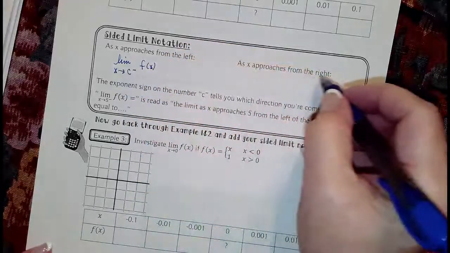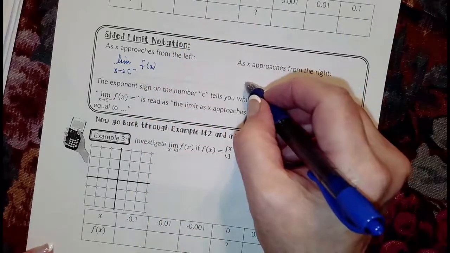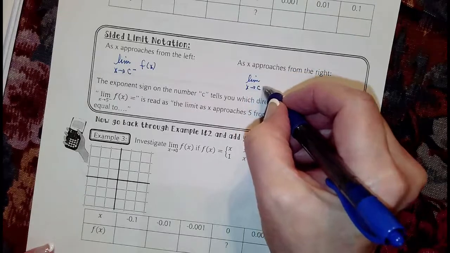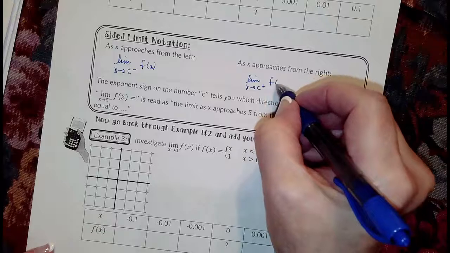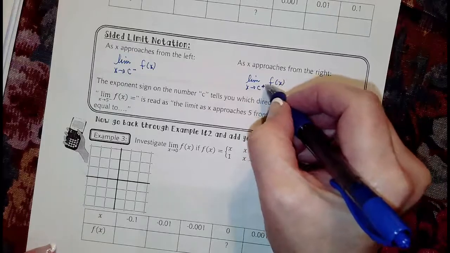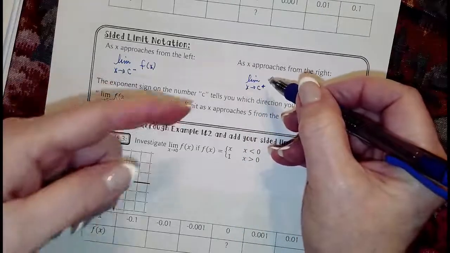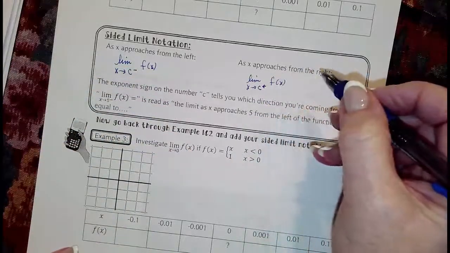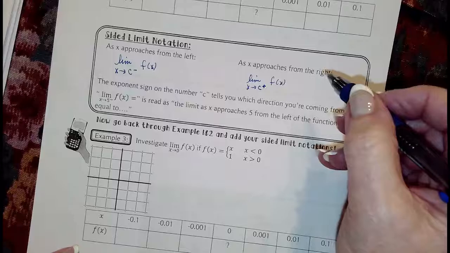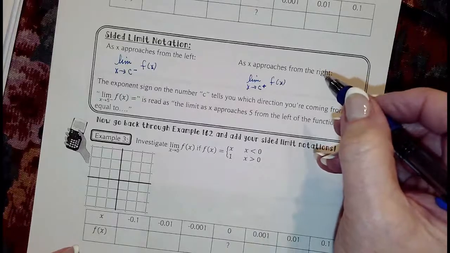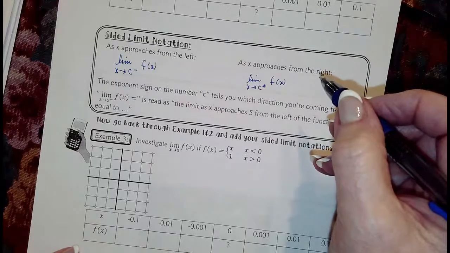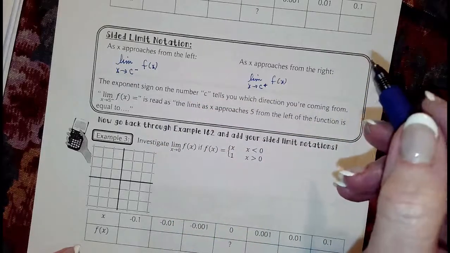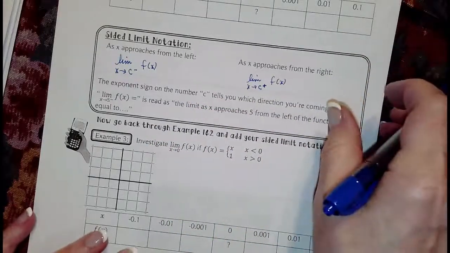And over on this one, as x approaches from the right, so this would be the limit as x goes to c from the positive side of f of x. So that was that idea, right side, left side. So we come together in the middle. The exponent sign on the number c tells us which direction you're coming from, and it's read the limit as x approaches 5, in this case they have a 5, from the left of the function is equal to, and then it leaves it blank.